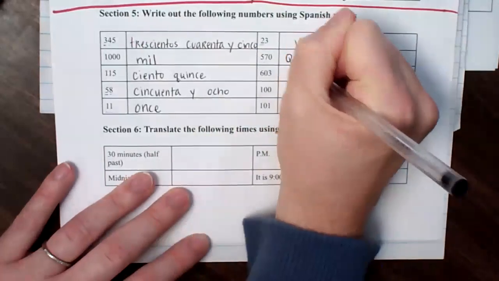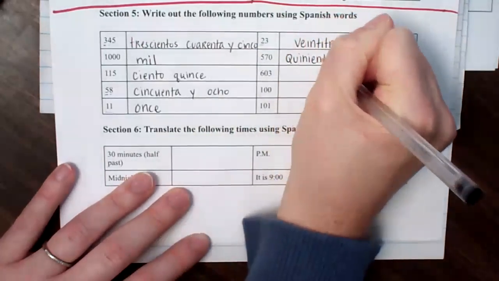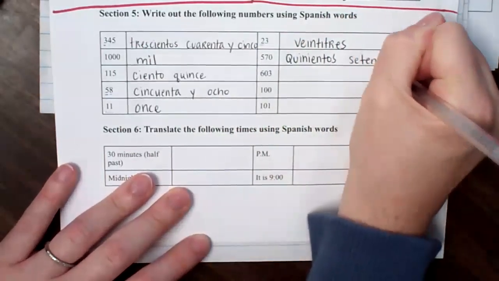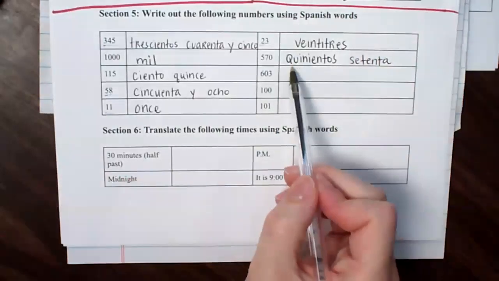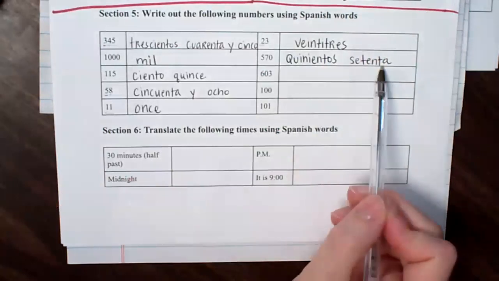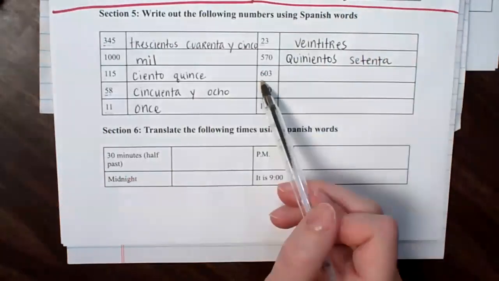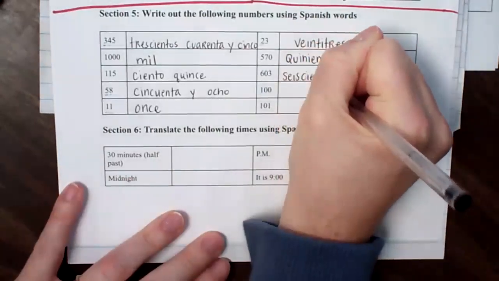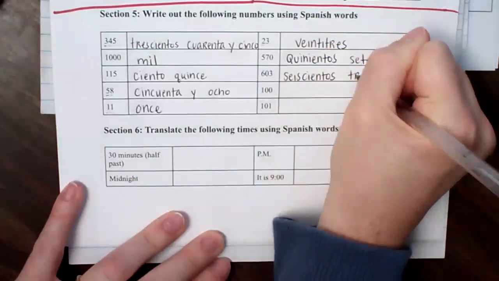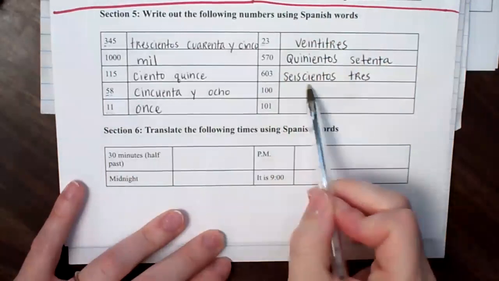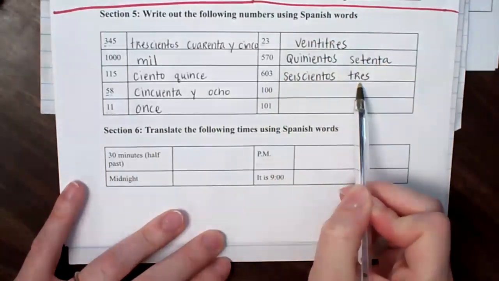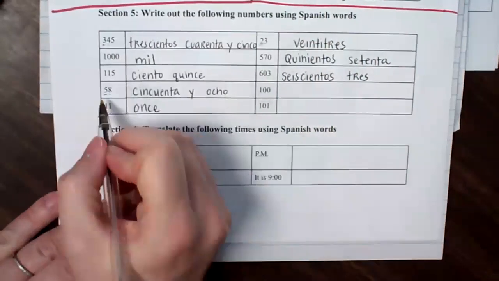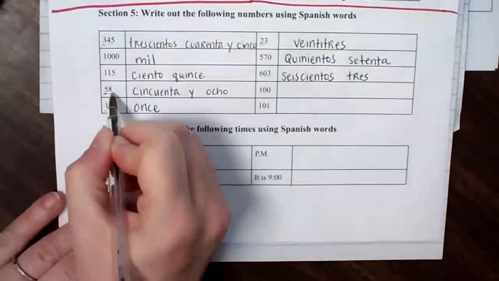570. So 500 is weird. I'm definitely going to try and trick you on your test with this, so be prepared. 500 is 570. 603. The only time you insert a Y, you see over here, is in between the tens place and the ones place.